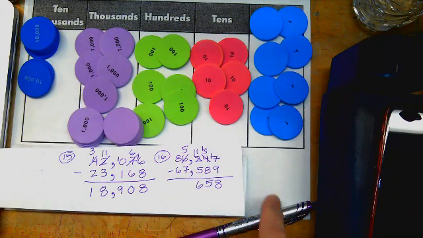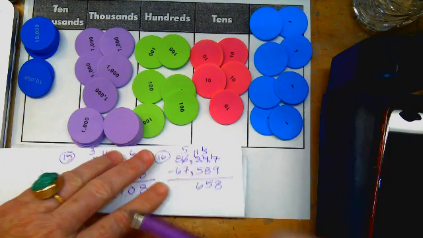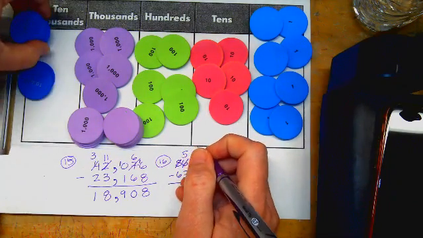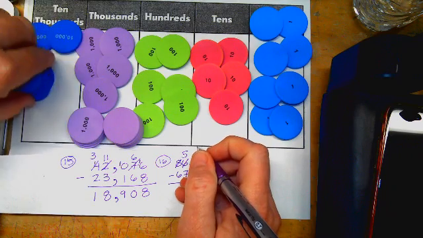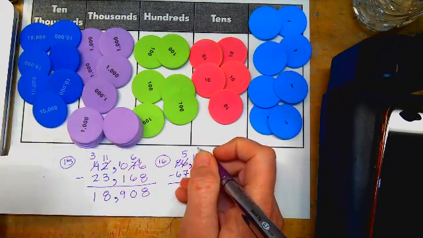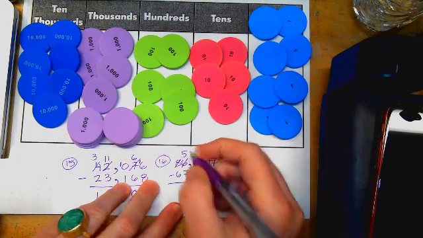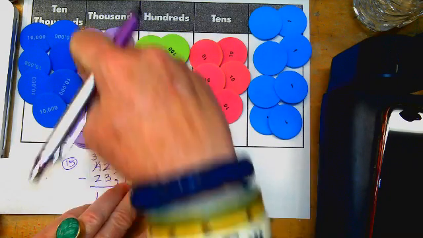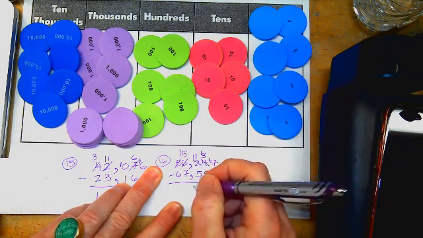And here we go. Here's 5, and here's 10. Here's a 10. Okay, 10 of them. And now I'm going to go ahead, and I took 1 away from here, and that means I have 7. So I'm going to lay those out. 2, 3, 4, 5, 6, 7.